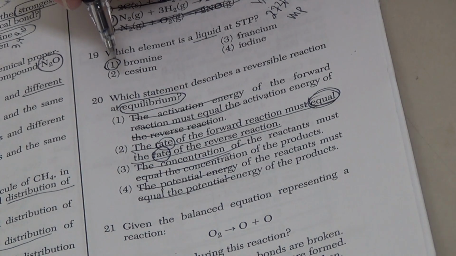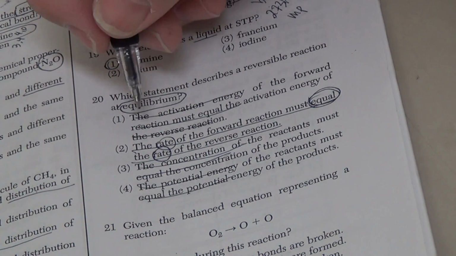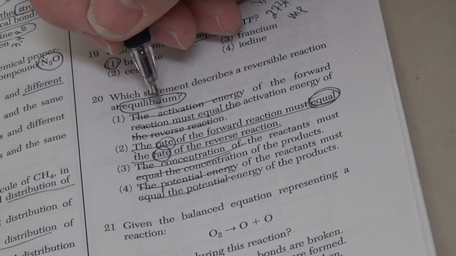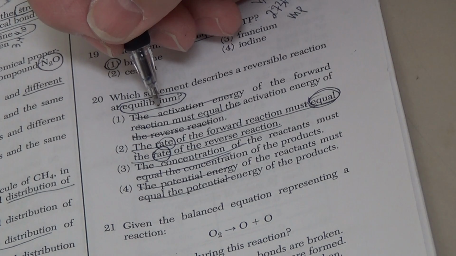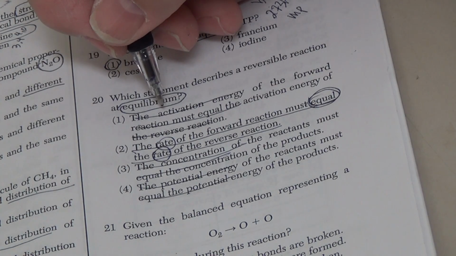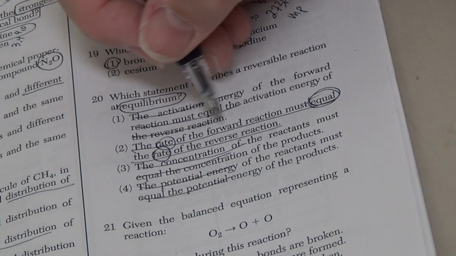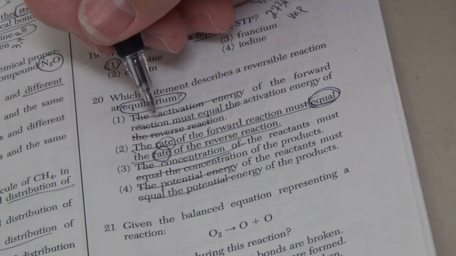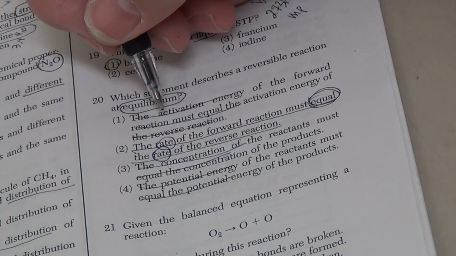Now, one other thing that they could give you here is a choice that says the concentrations are equal, which would be incorrect because equilibrium has nothing to do with equal concentrations. Or they could say the concentrations are constant. If the rate of the forward change equals the rate of the reverse change, that means over time the amounts of substance are not changing.